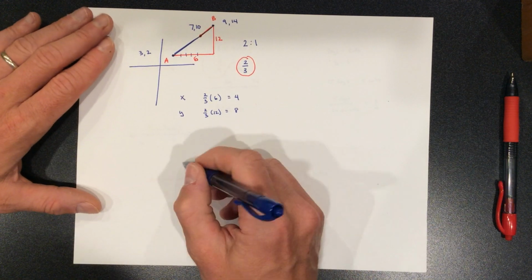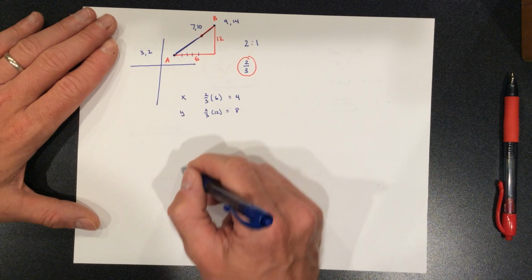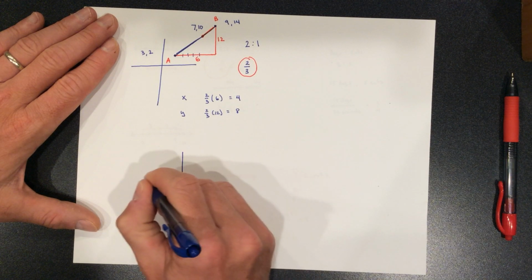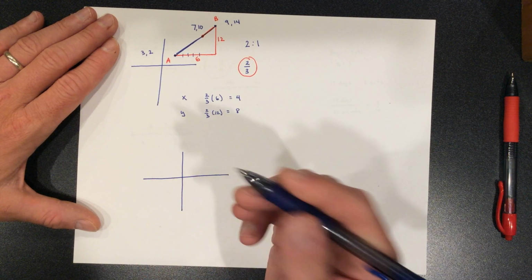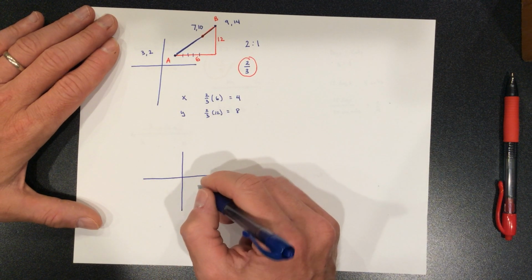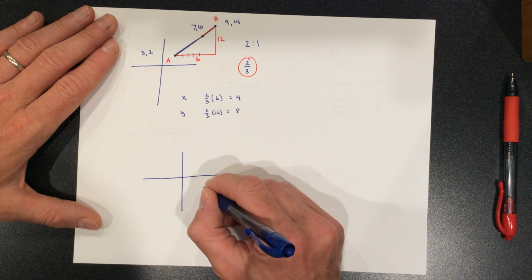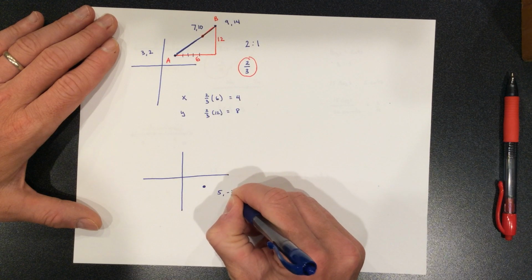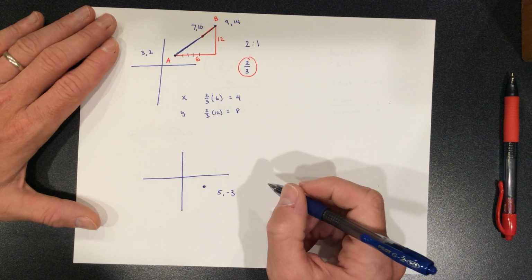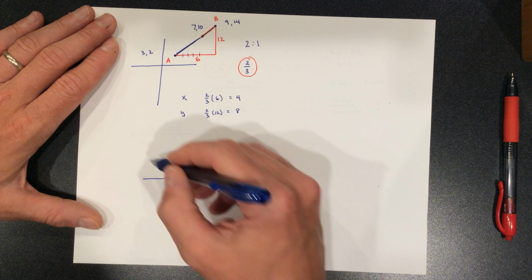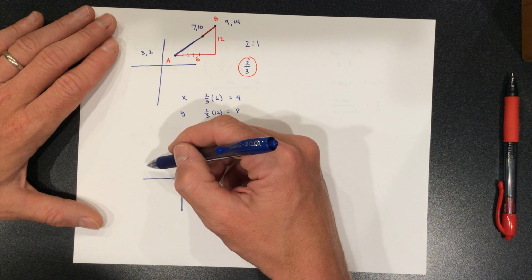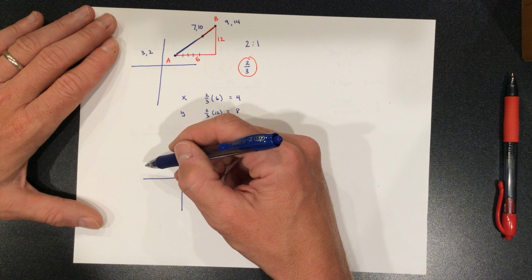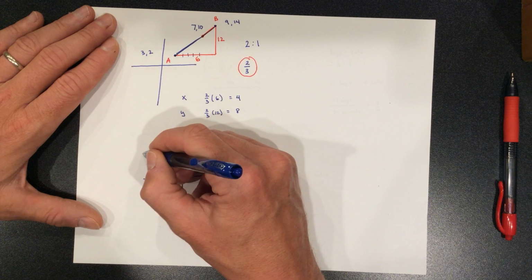We'll do another one. Again, we can do as many of these as you want. There might be other methods. It's fine. This method is the method I think is the easiest. So we'll take 5, -3, and let's go over to, how about negative 10, comma 7?